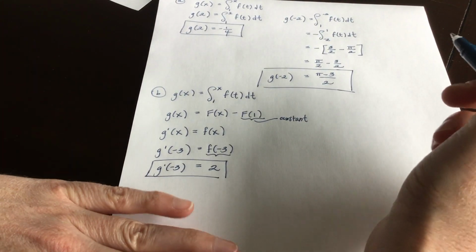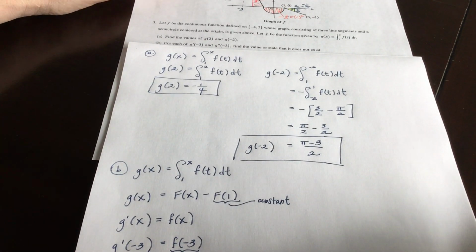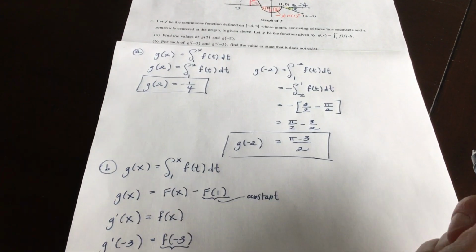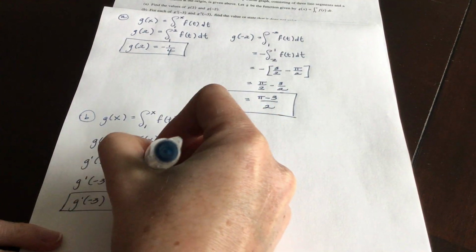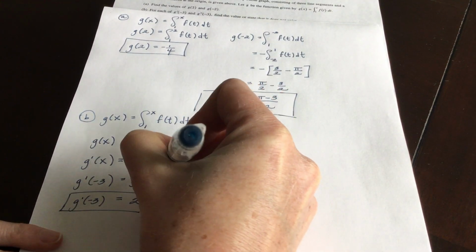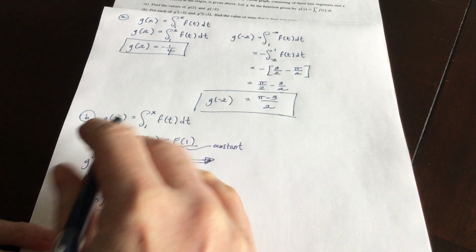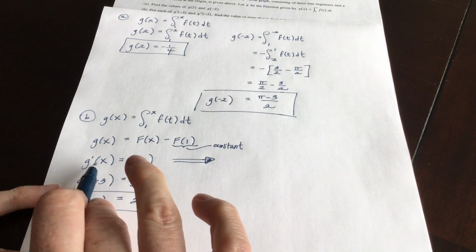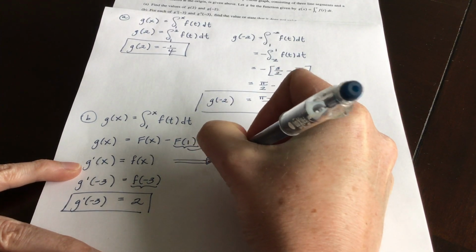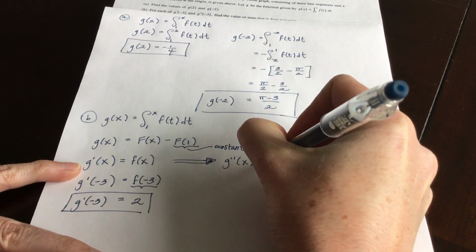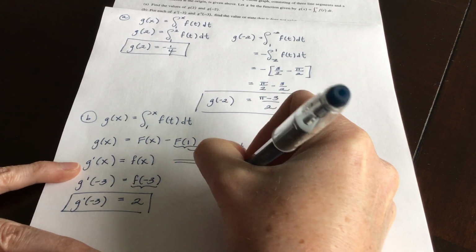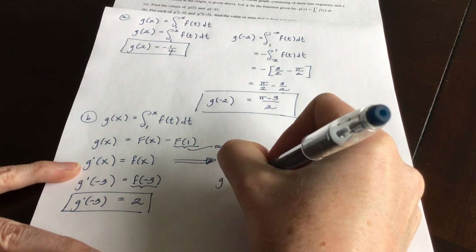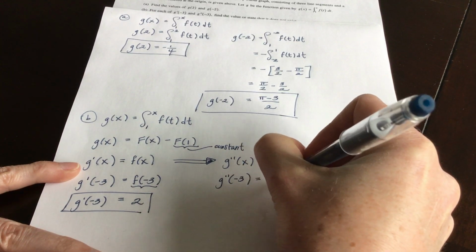Okay. They also asked us for g double prime of negative 3, so let's look into that. I'm going to go ahead and go from this relationship right here, and I'm just going to take the derivative of both sides. So on the left, I'd have g double prime of x. And on the right, I'd have f prime of x. And they wanted to know what's g double prime of negative 3. And according to this rule, that would be just f prime of negative 3.